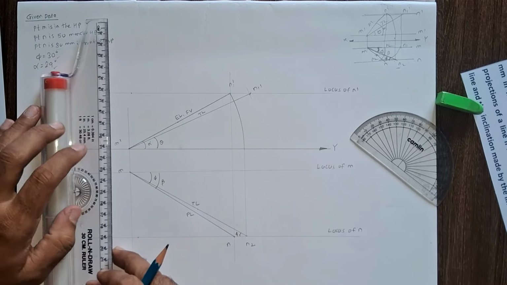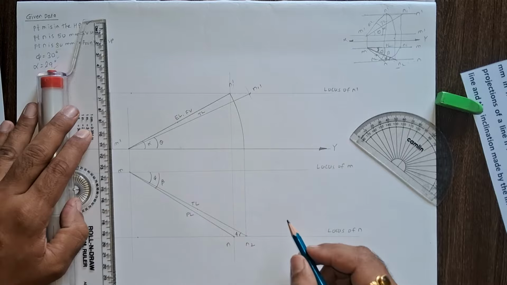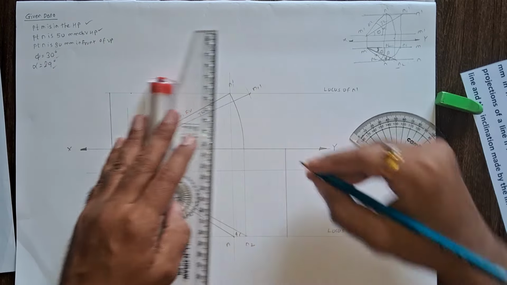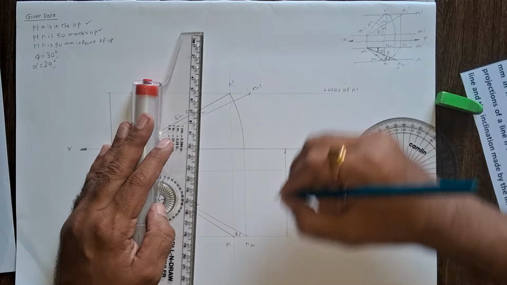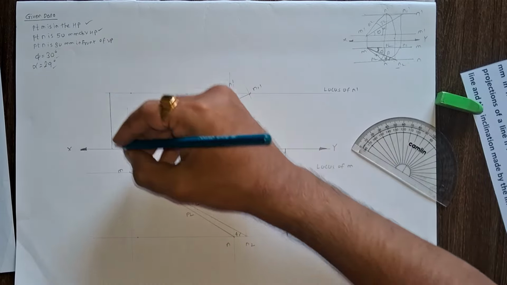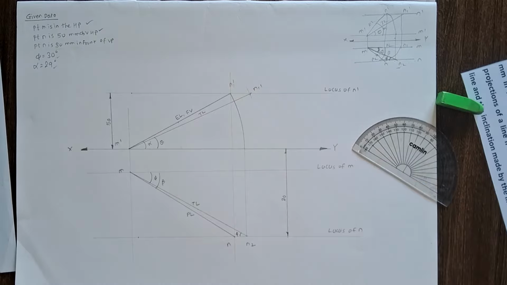Show the dimensions. This is 80 mm, this is 50 mm.